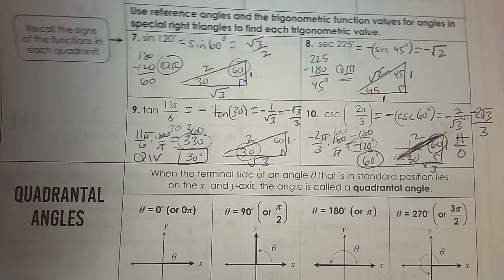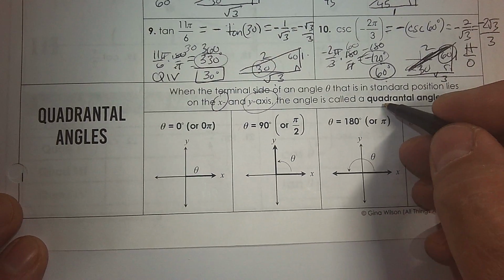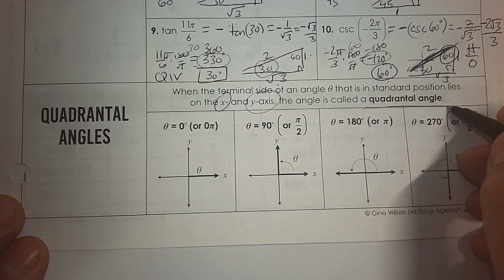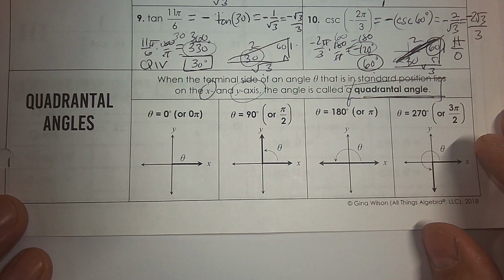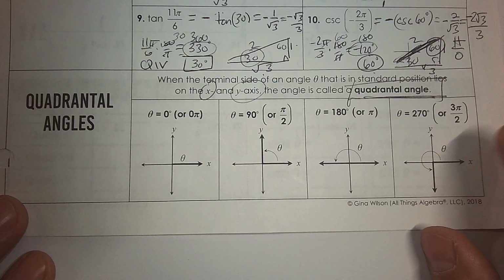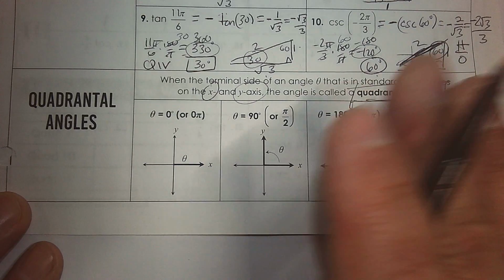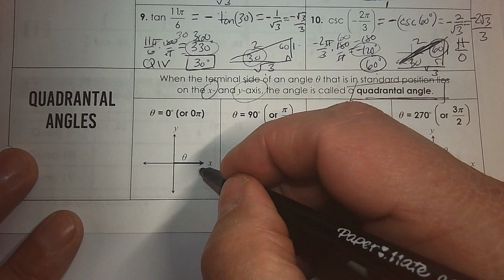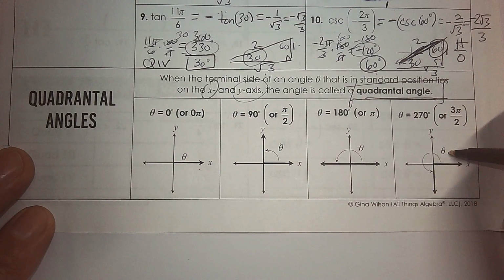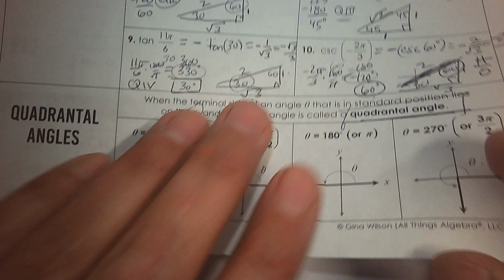All right, when the terminal side of an angle in standard position lies on the x or the y-axis, the angle is called a quadrantal angle. Quadrantal angle, right, first time. Look at that, it's an angle on an axis. And because it's on an axis, it makes an angle of 90 degrees, and so we don't use SOHCAHTOA to understand the value of it. At 0 degrees, at 90, at 180, and at 270, we have to understand they make a point on the axes.